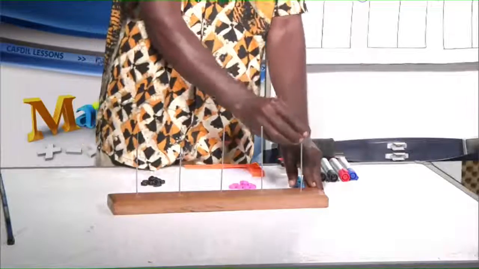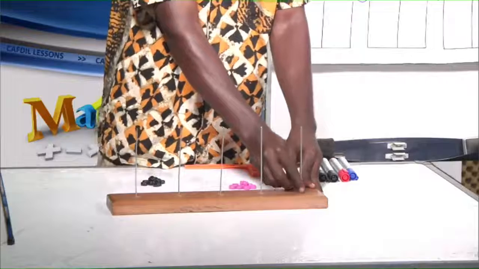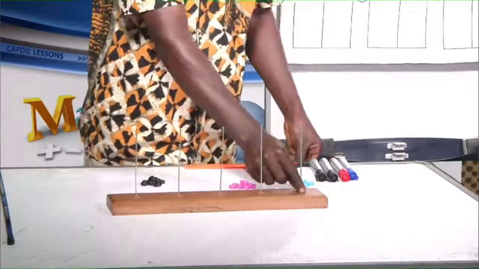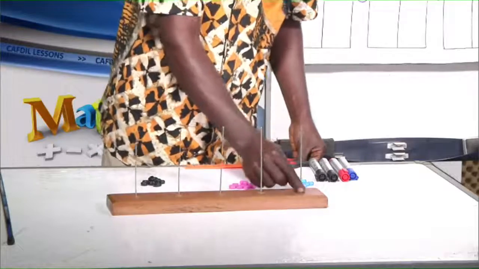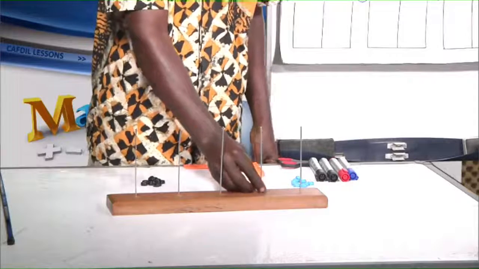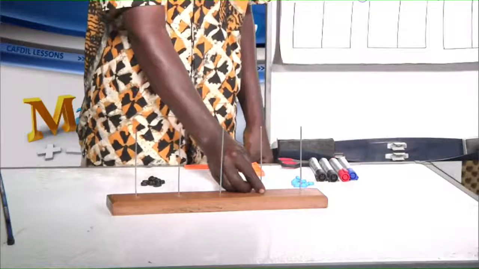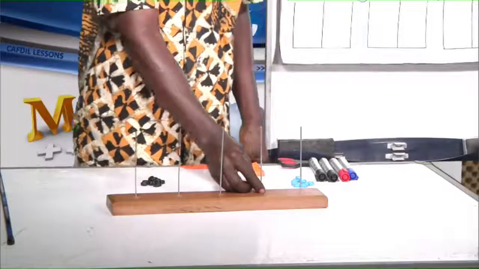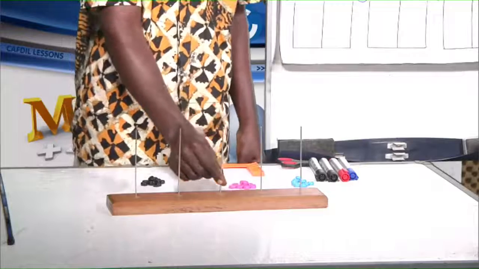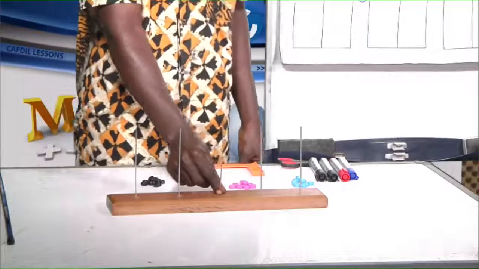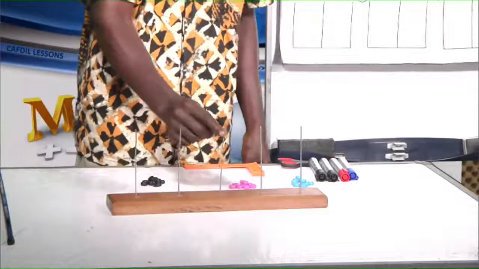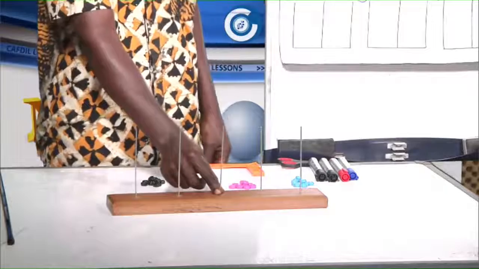Now the first column here is the ones column. Repeat after me. Ones. Again. Ones. Good. We have the second column here. The second column is called tens. Say it after me. Tens. We have the third column. That is the hundreds column. Repeat after me. Hundreds column. Good.